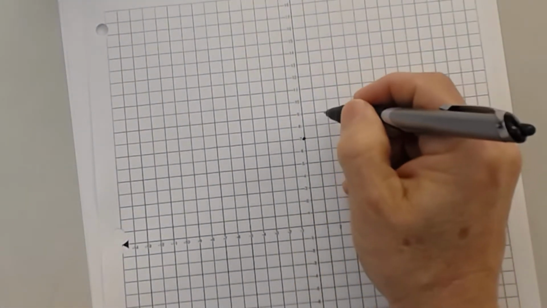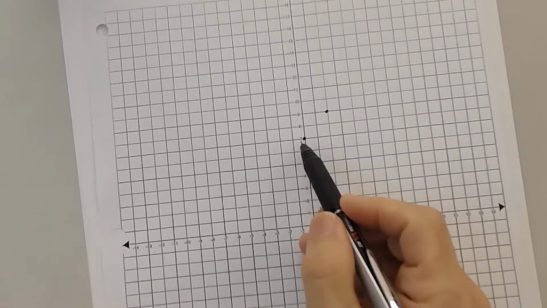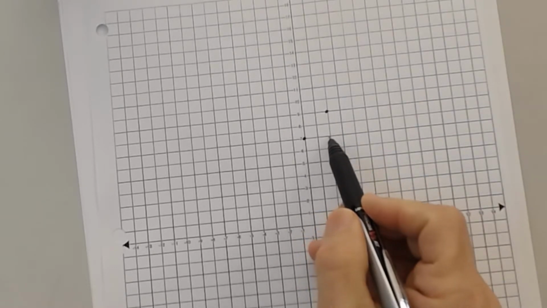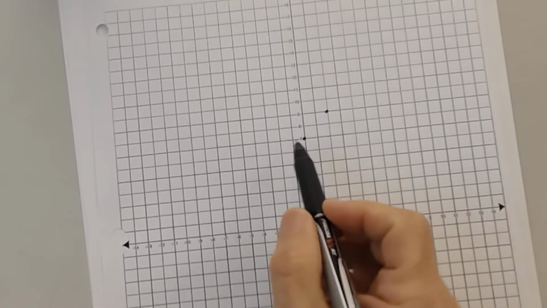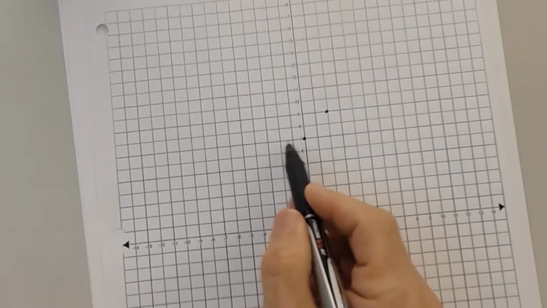Once you know one of those points, you can get the other one by using the idea of symmetry. From the vertex to this point that I just plotted, I went 2 units to the right, and the y value was 9. So I'm going to go 2 units to the left, which gives me x is negative 2.